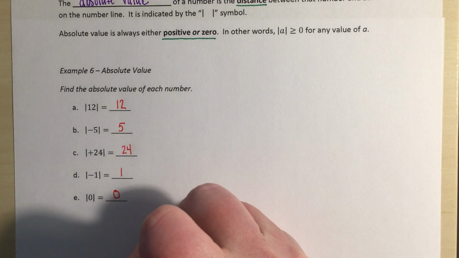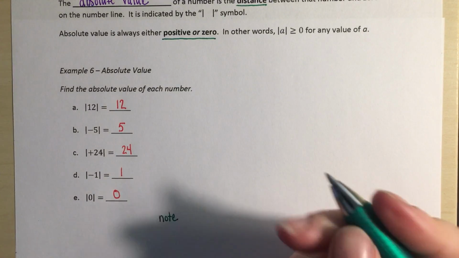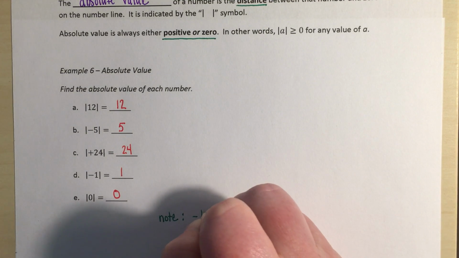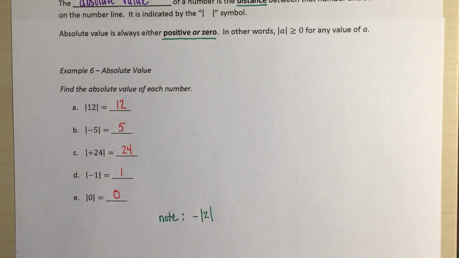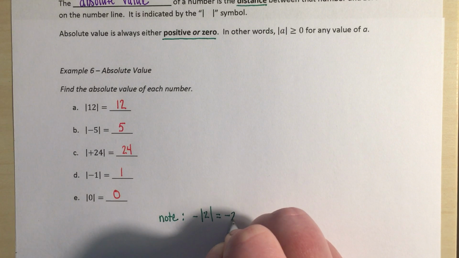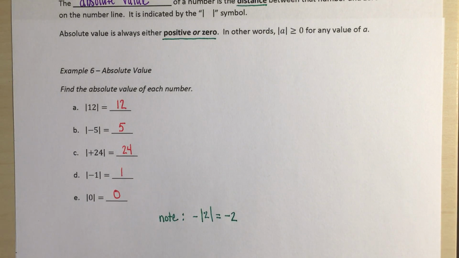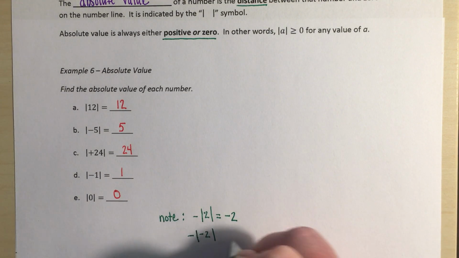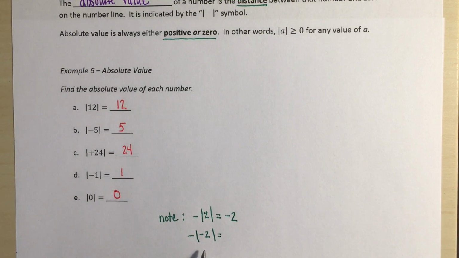I do want to make a little note here. When we're dealing with negatives, kind of combining some of our ideas together, this is the opposite of the absolute value of 2. Well, the absolute value of 2 is positive 2. So the opposite of that is going to be negative 2. Now, if we put a negative sign inside, we actually get the exact same answer. The absolute value of negative 2 is positive 2. And then if we take the opposite of that positive 2, that also gives us negative 2.